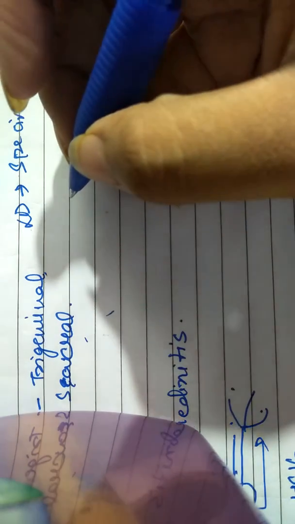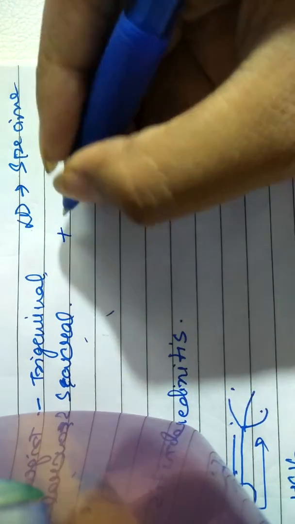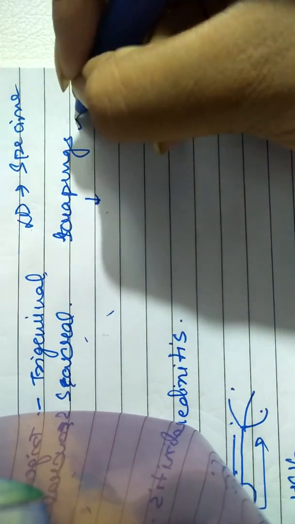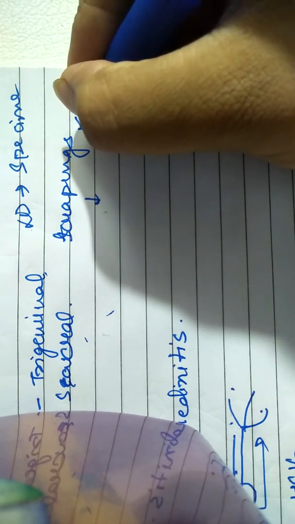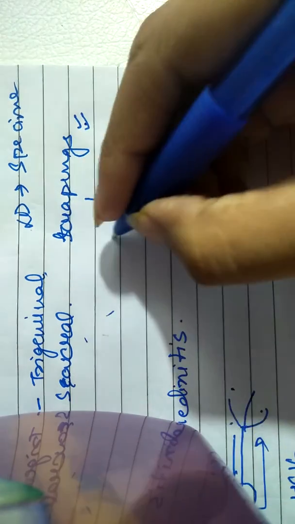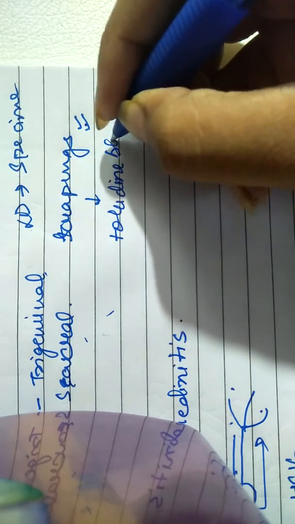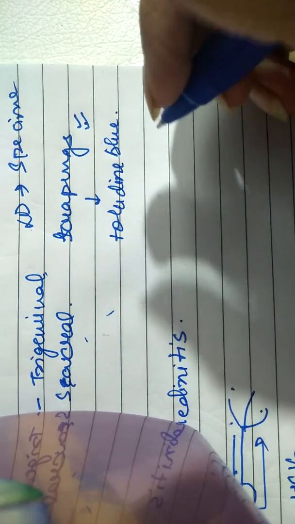Now for the direct examination, you can take scrapings from the vesicles, and toluidine blue dye is used for staining it.